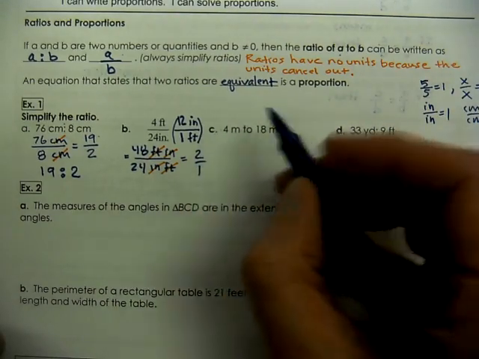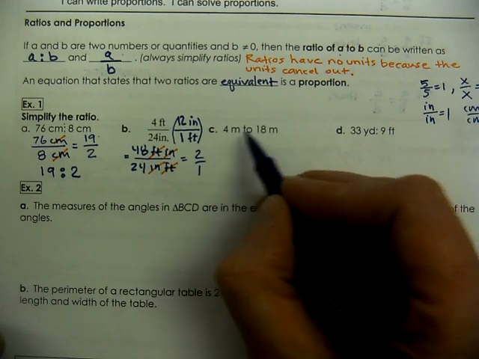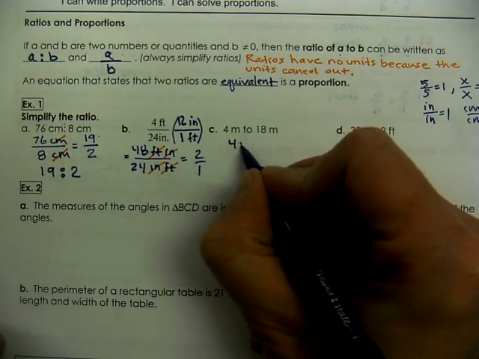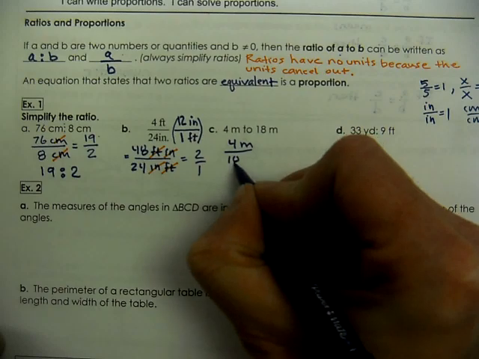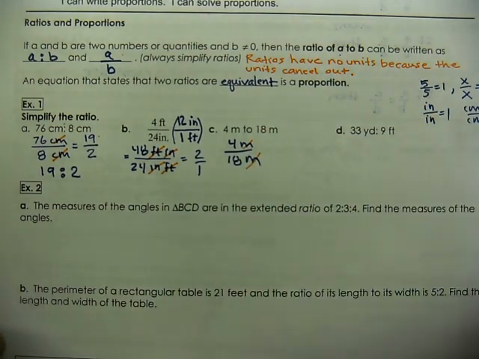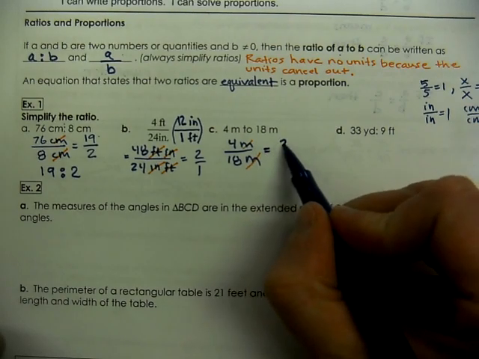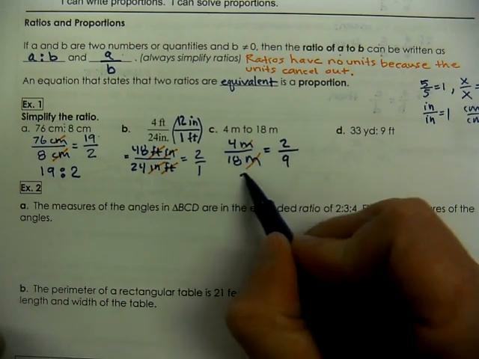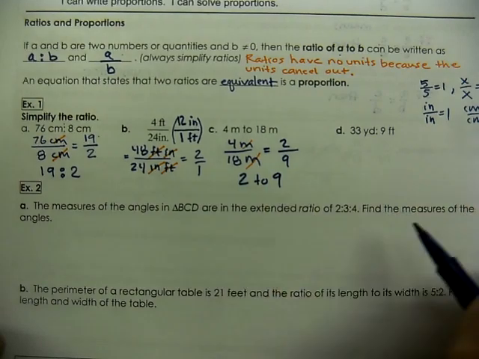All right, here in part C, we do have the same units of meters and meters, so that will cancel out very quickly. All right, so the meters drop out. The numbers 4 and 18 are both evens. We can factor out a 2, and that gives you 2 to 9, so the answer is 2 to 9.